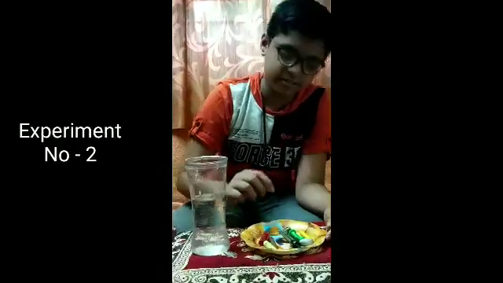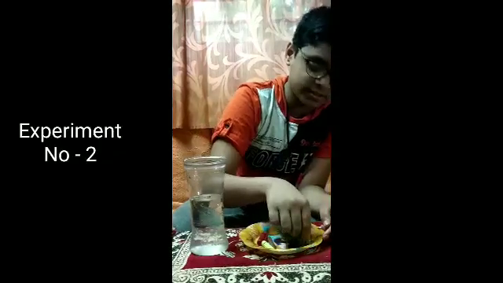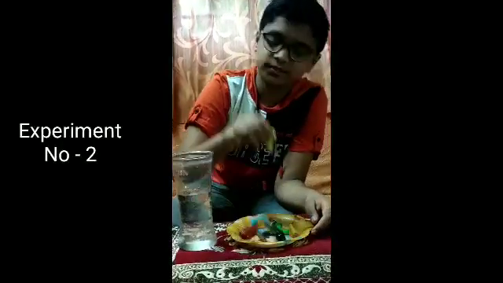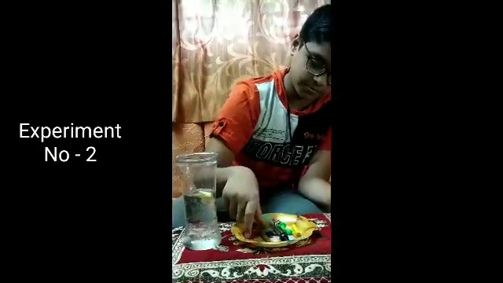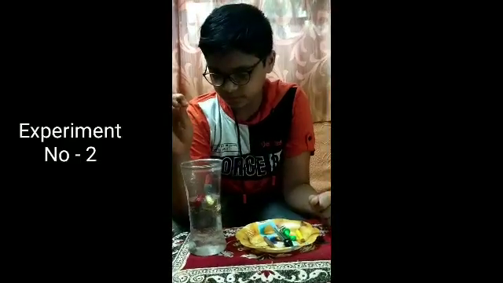Oh, it floats. Let's try with the eraser. It sinks. Let's try with this sketch pen cap. It also floats. Let's try with this pen cap. It also floats.